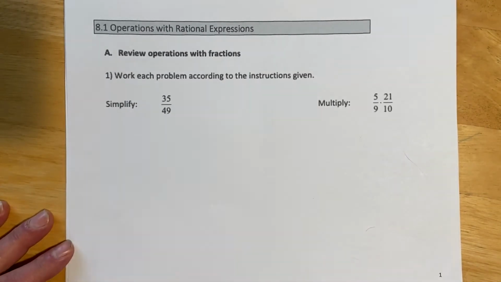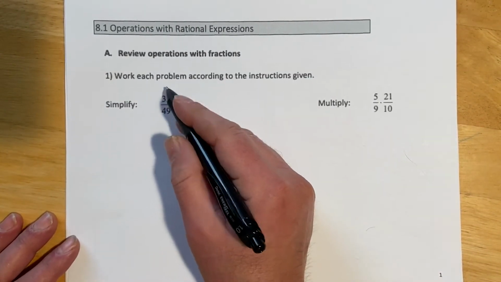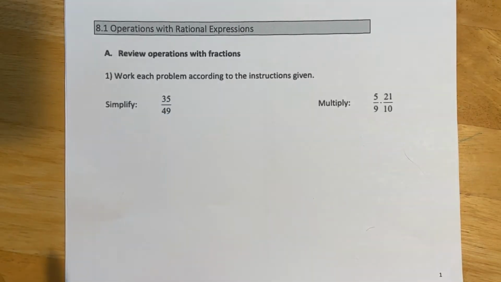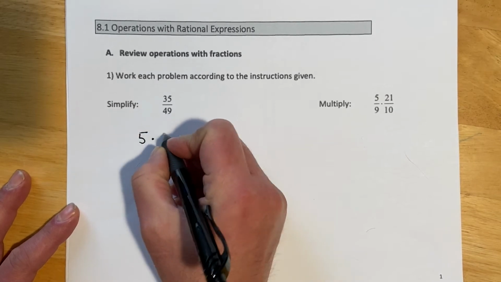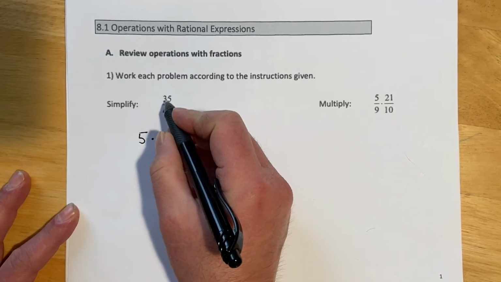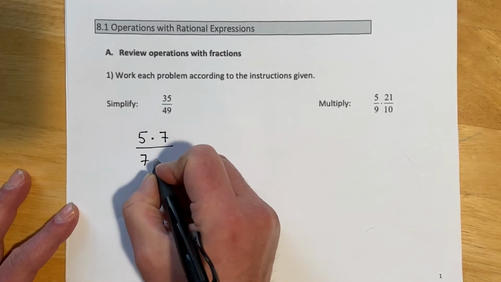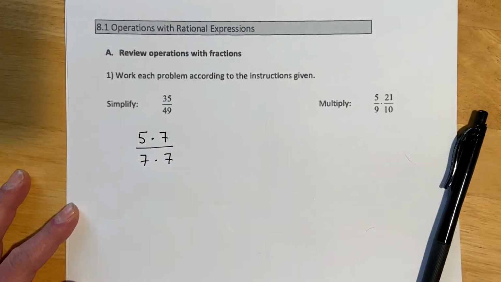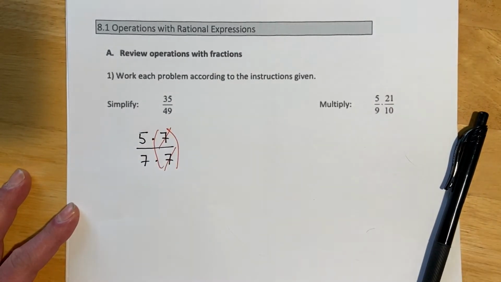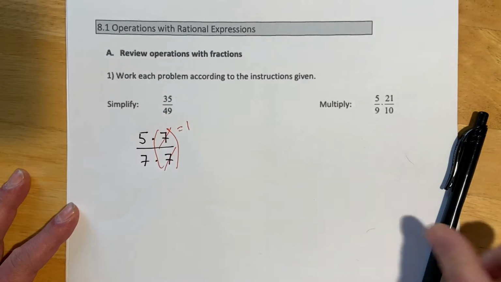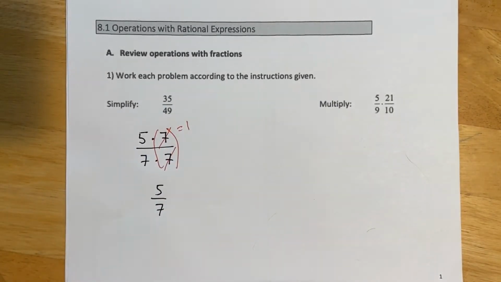So for simplifying fractions, we kind of do this thing in our head where we're like, I think we can get rid of a 7, but it's usually a little bit fuzzy for people. So what we're actually doing is we are factoring, we are canceling. So whether we know it or not, we're going 5 times 7 is 35, and 7 times 7 is 49, and then saying, here's a 7 over 7, and 7 divided by 7 equals 1. So that's what's happening when we're reducing fractions, is we're reducing out common factors of 1.